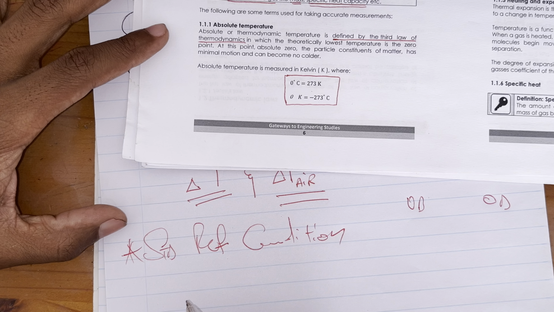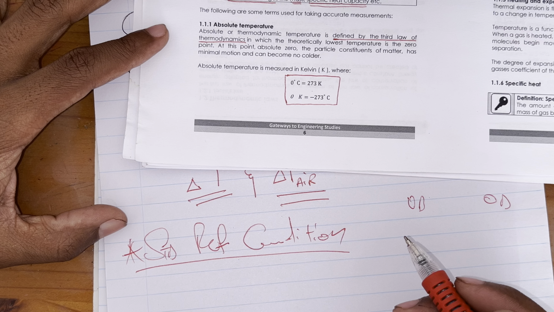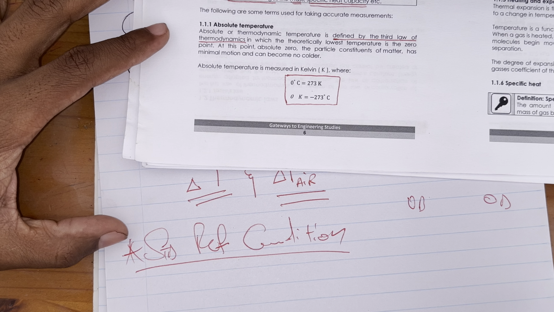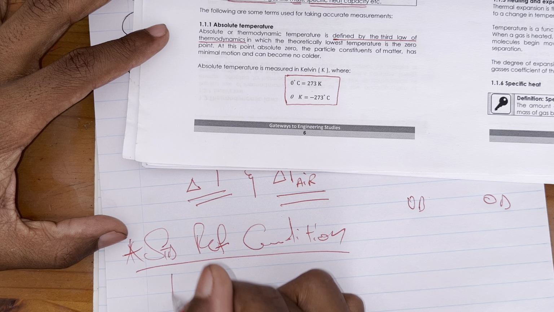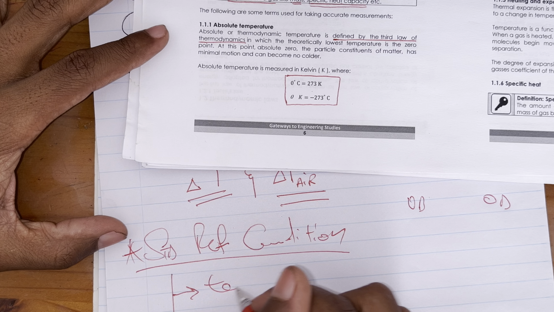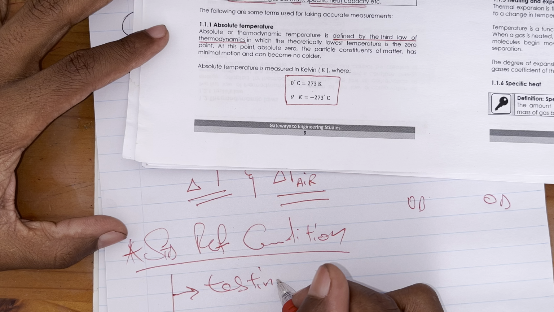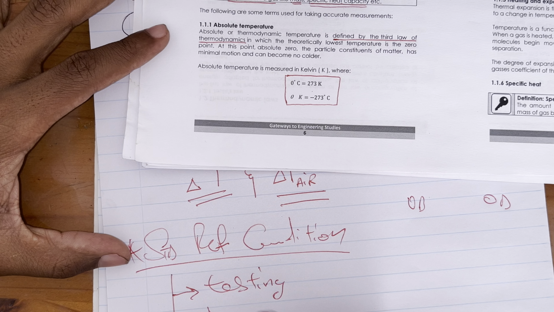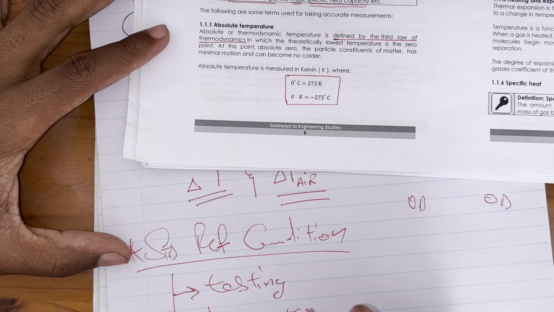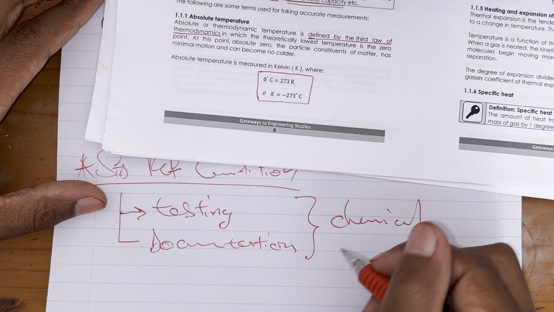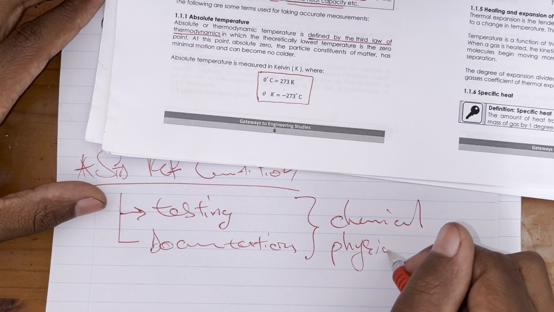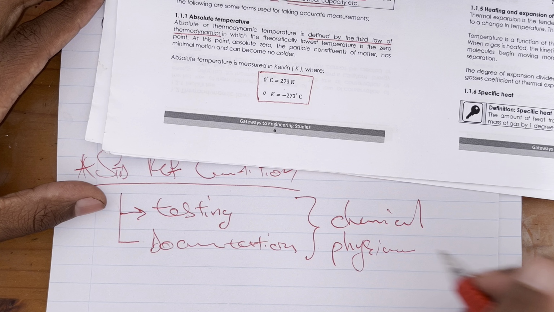When we talk about a standard reference condition, essentially what we are trying to do is compare testing and documentation of two things: chemical as well as physical processes.